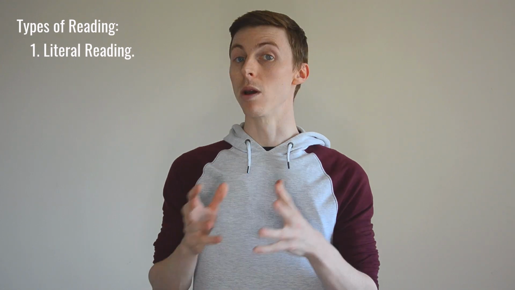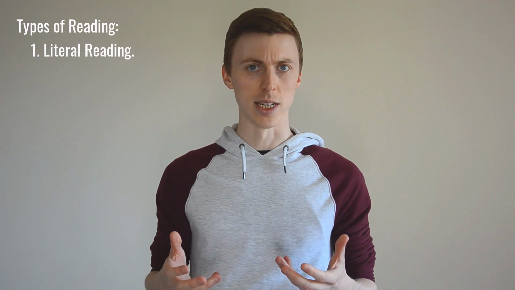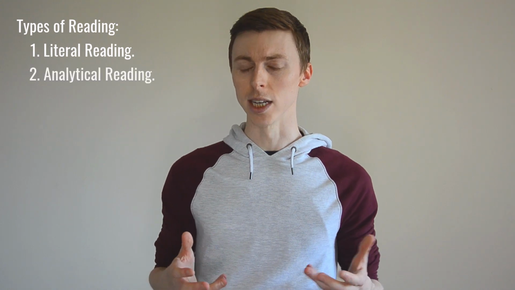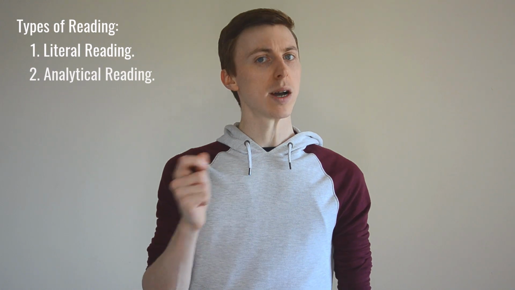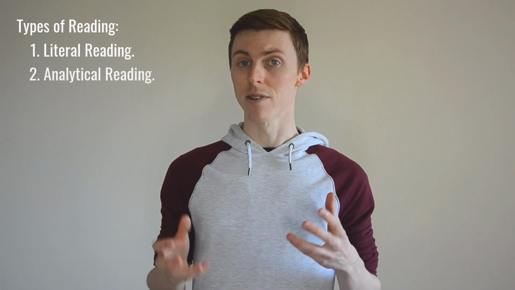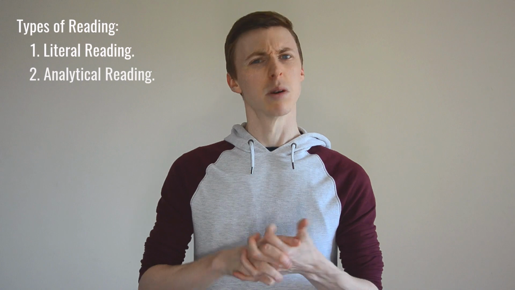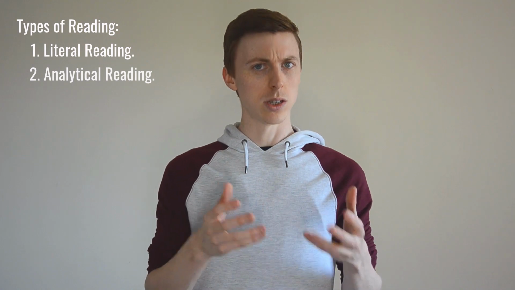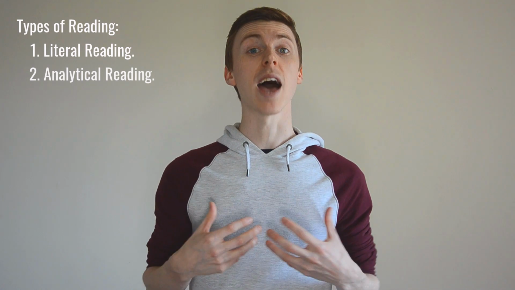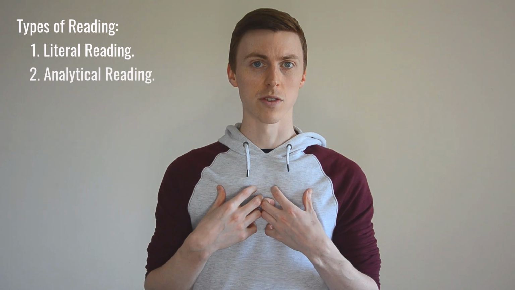Once we've done that, we might try and do a deeper reading, perhaps a more analytical reading. We might be looking there for things like metaphors, similes, other literary techniques that the poet has tried to use. We might try and figure out why the poet has used those different techniques, what kind of effect the poet is trying to have on us, the reader.